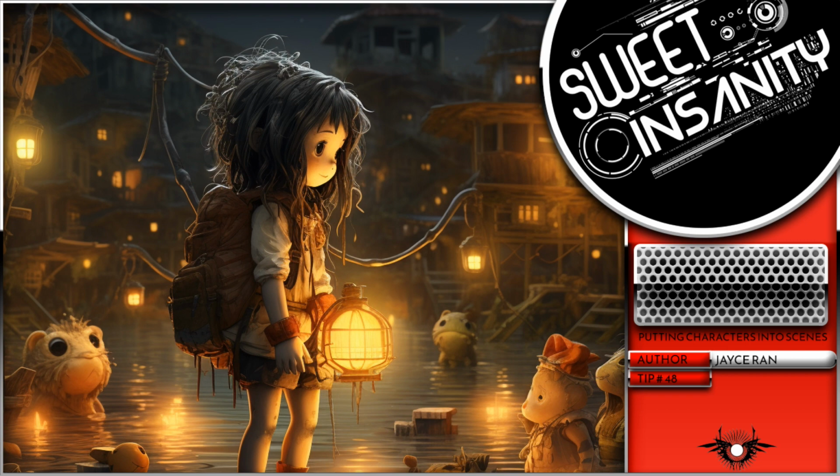Point of view. Consider whose point of view the scene is being told from. The POV character's thoughts and perceptions will color the description of the scene and the other characters within it. Switching between characters' POVs can offer varied perspectives and deeper insight into the scene.